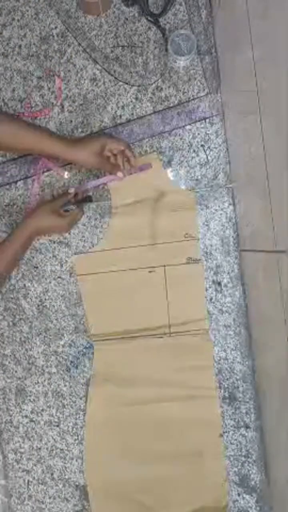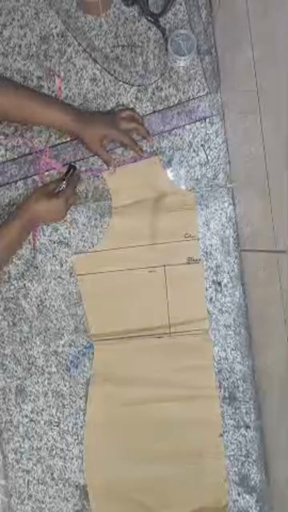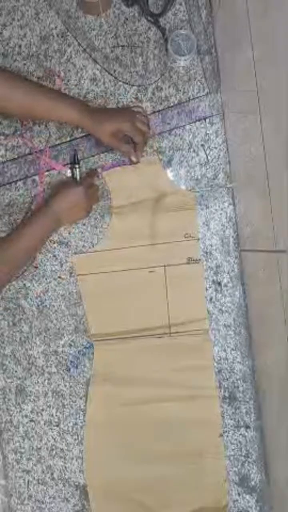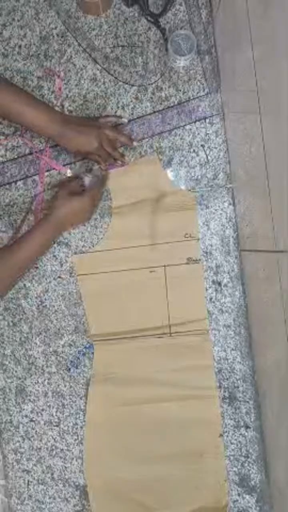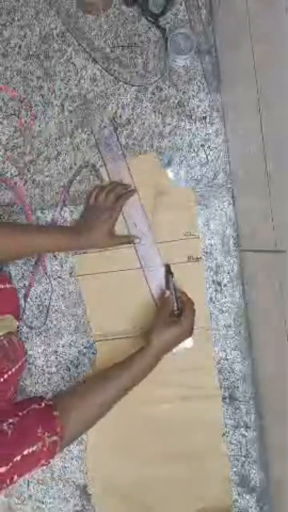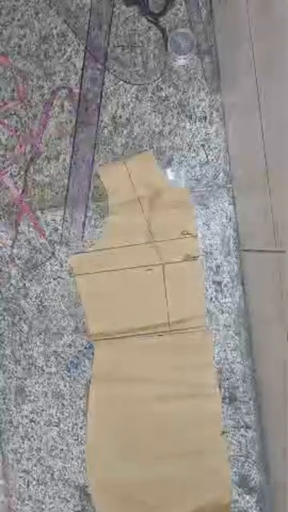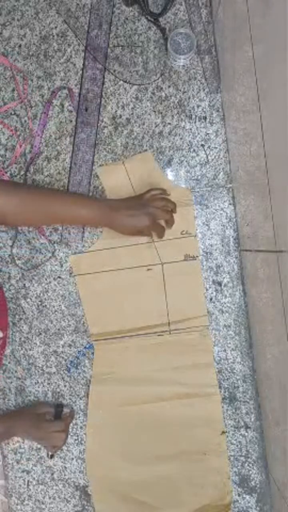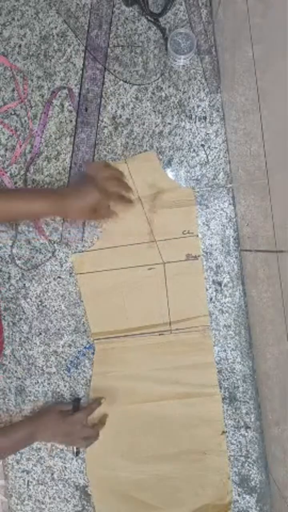I'll come here and divide this line by 2, and then connect it to the bust point, like that.